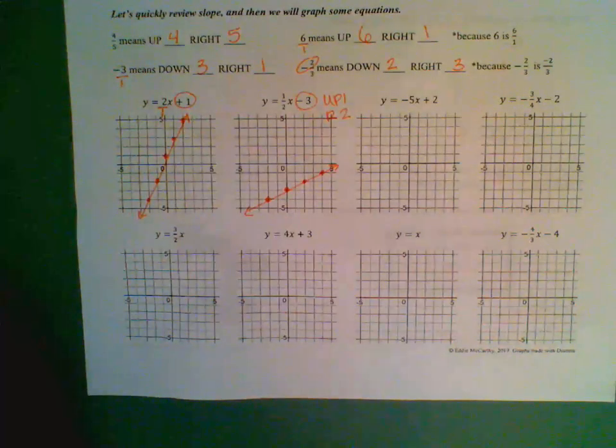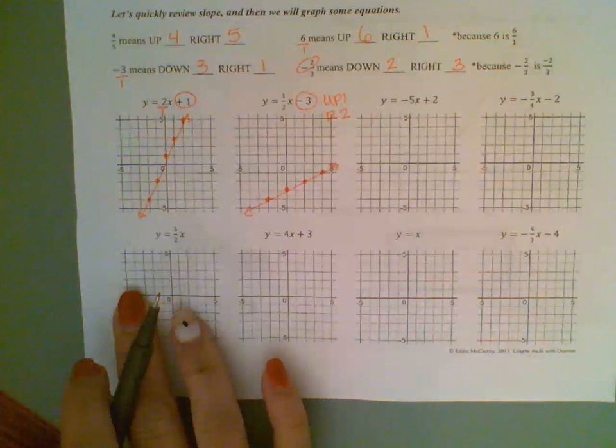Okay, I want you guys to go ahead and finish trying these. Your answer key will be on Canvas. Let's go ahead and go to the back side.